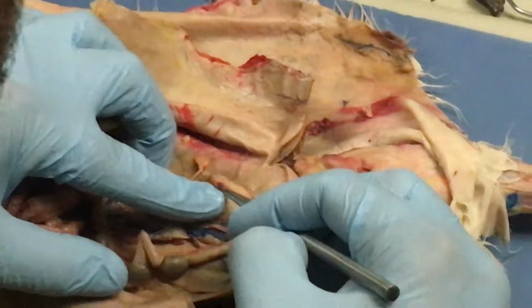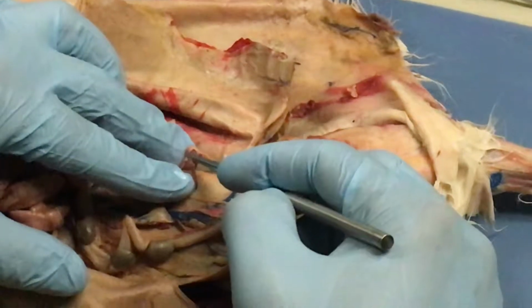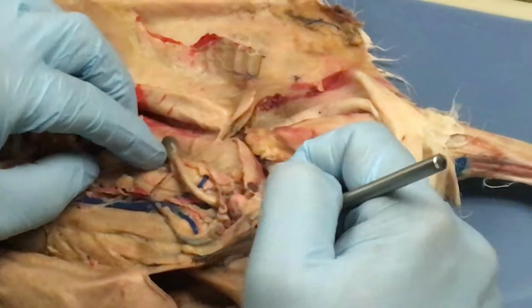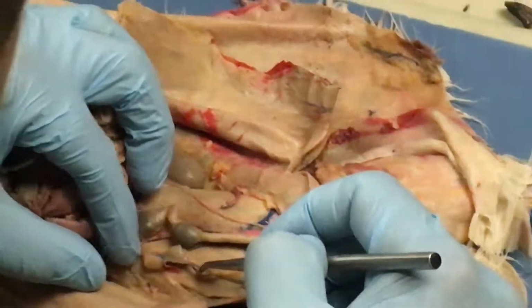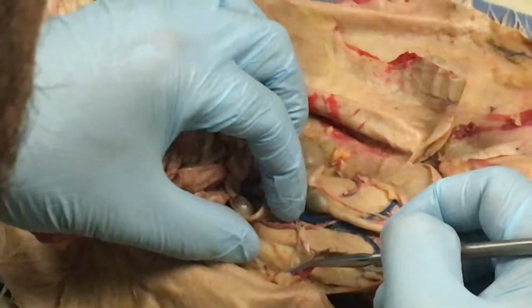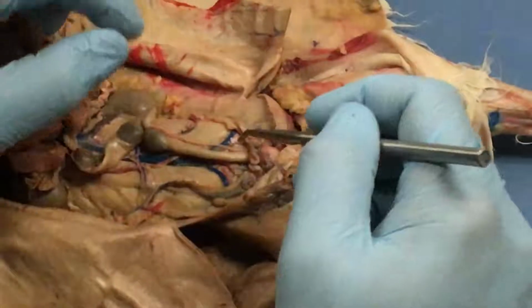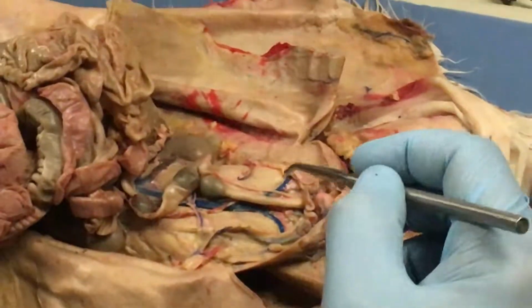I think that's it right there. We got a little bean right here. Okay. You see on this side. Yeah, we got a little bean over here too. So those are the ovaries. I want you guys again to look at that rabbit up there, and you'll be able to really see them. Okay.